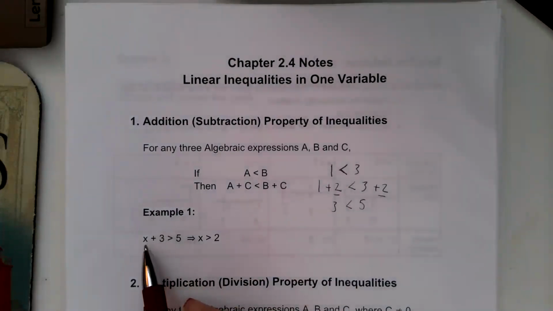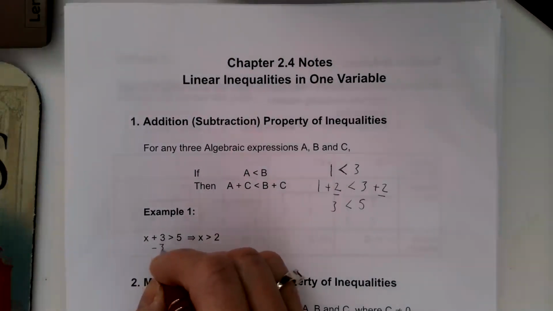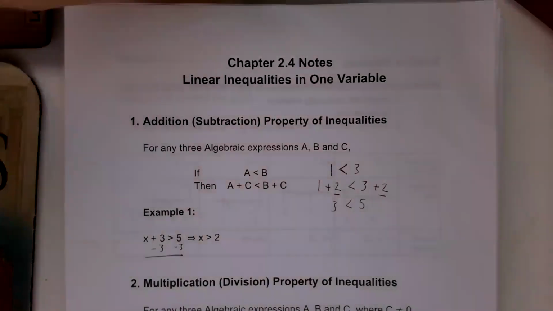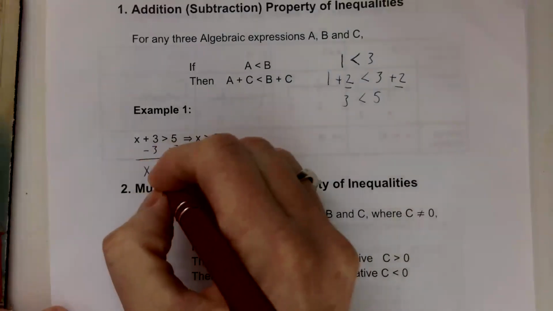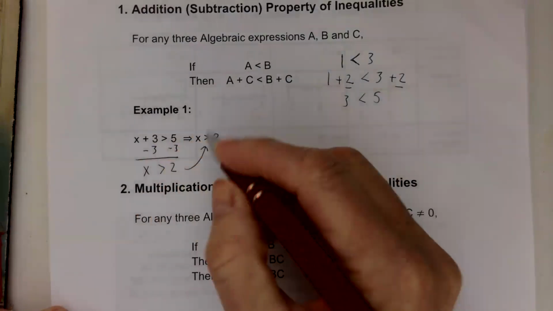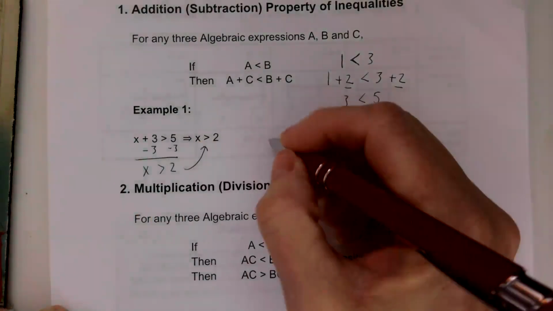So for example, if we have the equation x plus 3 is greater than 5, that means that if we subtract 3 from both sides, just like we would in solving any regular equation, then we would have x is greater than 5 minus 3, which is 2. So x just needs to be greater than 2 for this solution to be true.